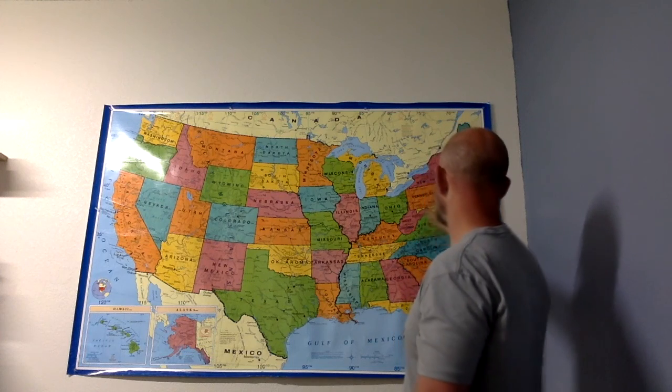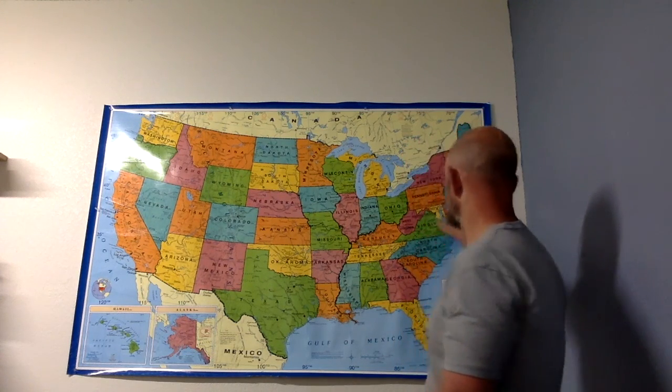I pointed here when I was talking about the Virginia plan. I do know that that's Texas, not Virginia. Virginia is up here, right in this area. Here, that's Virginia. And that's New Jersey. New Jersey was a small state.